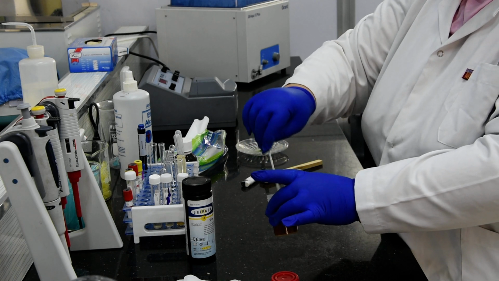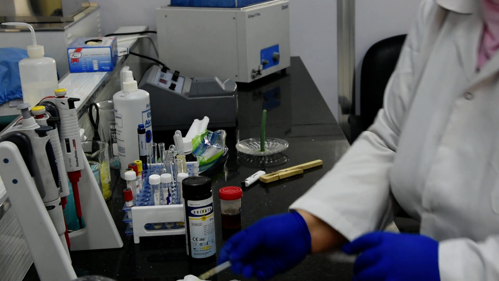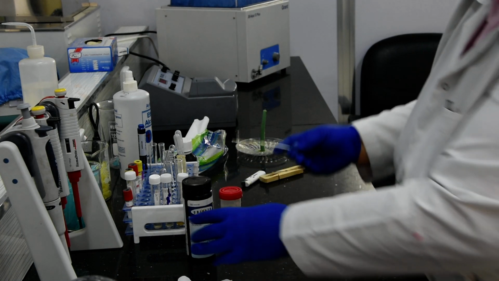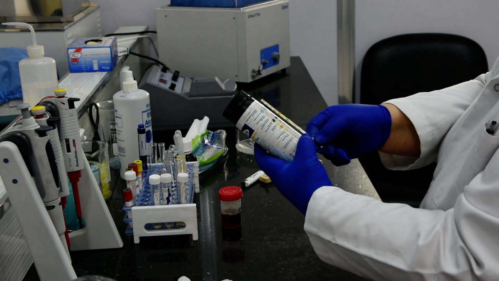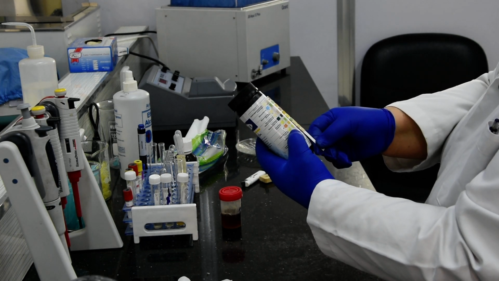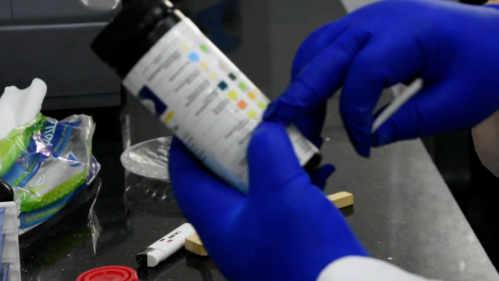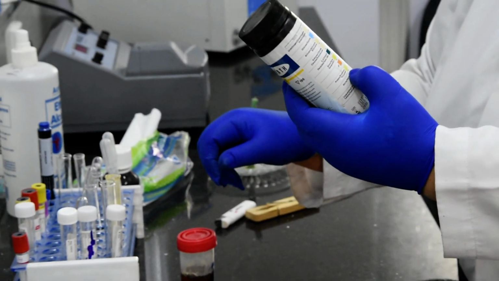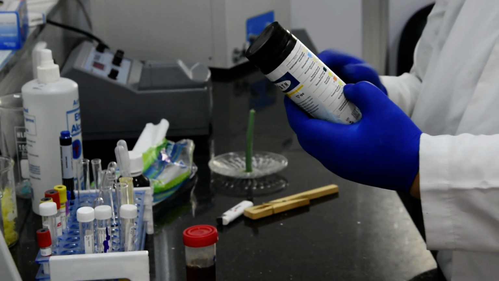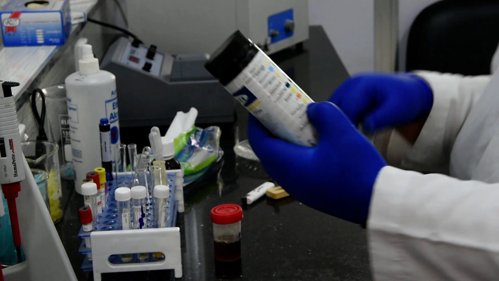And then compare with a chart. You see, this pad is sensitive to protein concentration. If we have a higher specific gravity of urine, it will cause interference, or if the urine is alkaline, it makes another interference in the result.